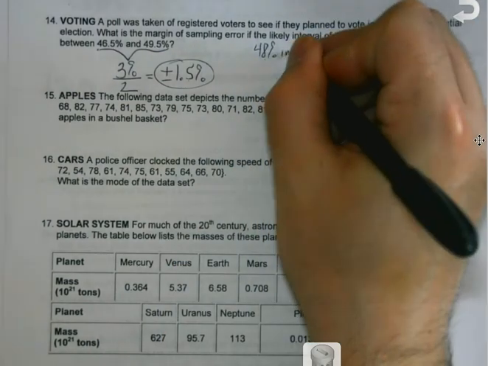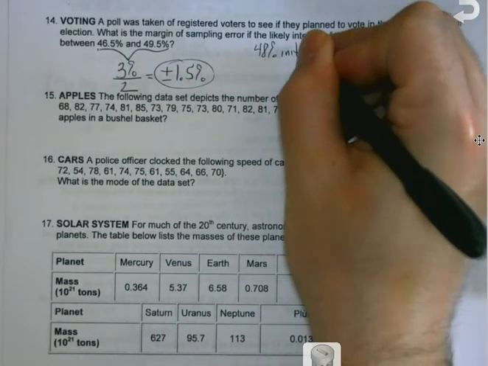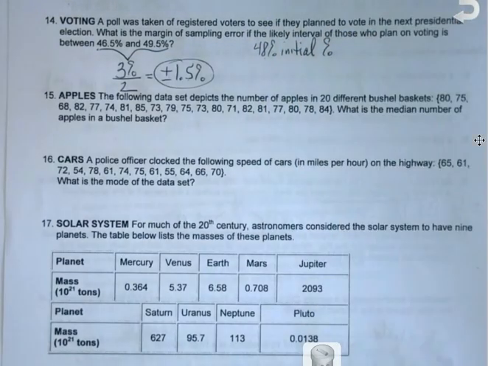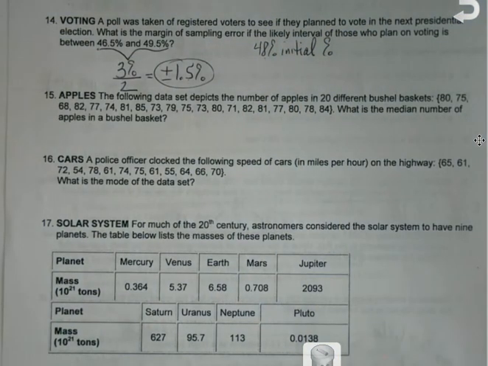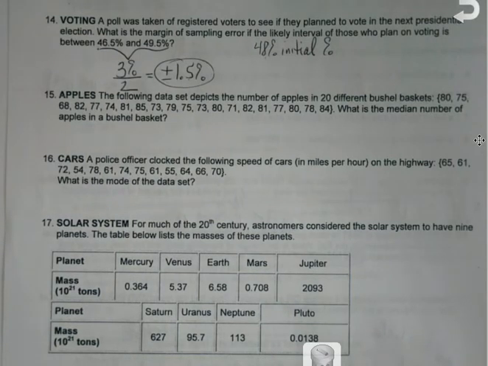So this was probably the initial percentage of people that said they were going to plan to vote in the next presidential election. This was just me kind of working it backwards to see how that would end up working.